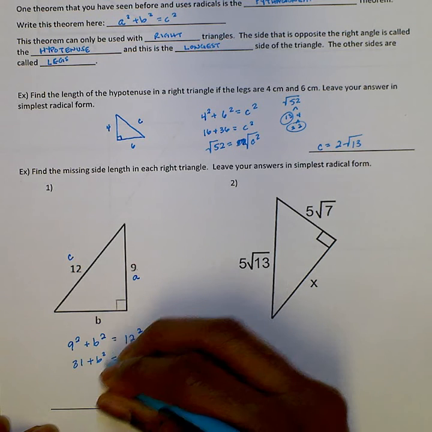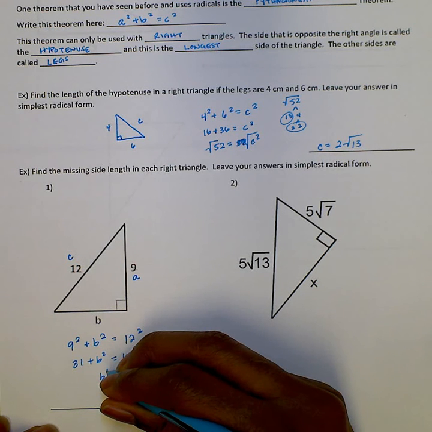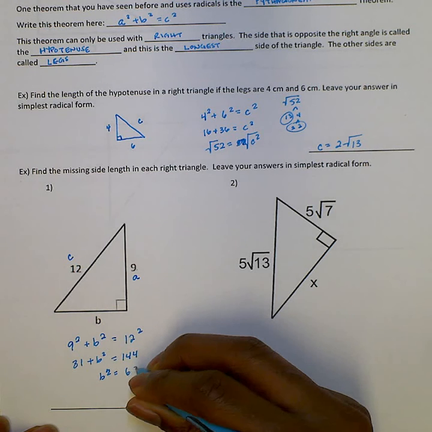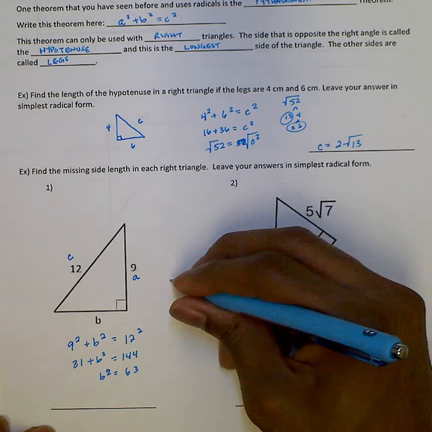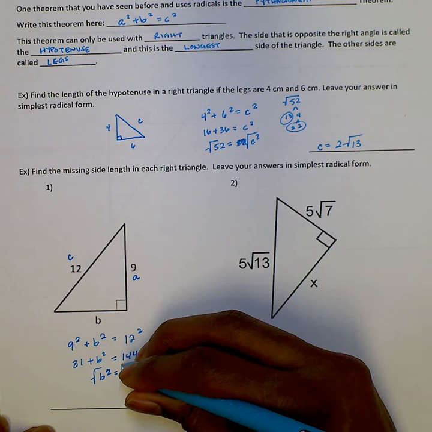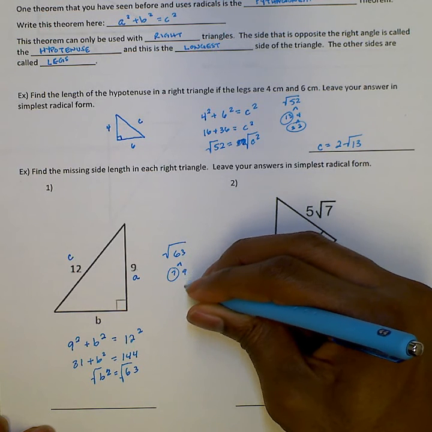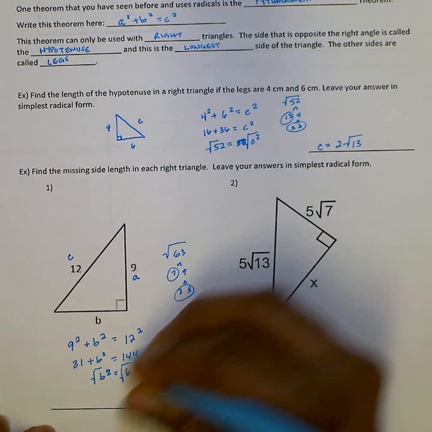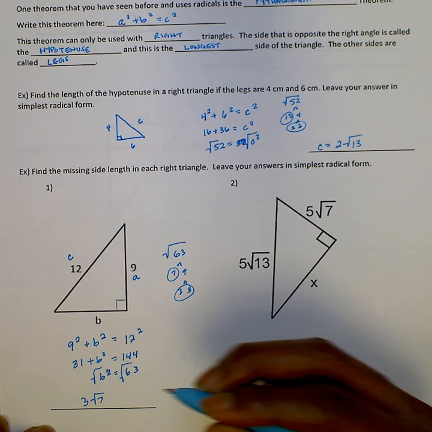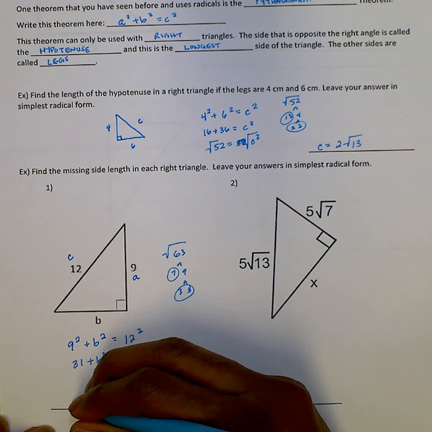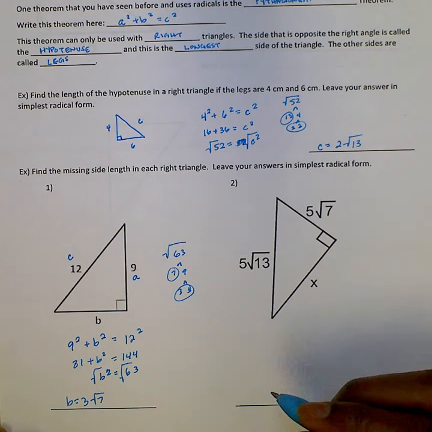Subtract 81 from both sides, so b squared equals 63. Now to find b, I need to take the square root of both sides. The square root of 63 is 7 and 9. 7's prime, 3 and 3. So 3 radical 7. The side length in simplest radical form is 3 radical 7.